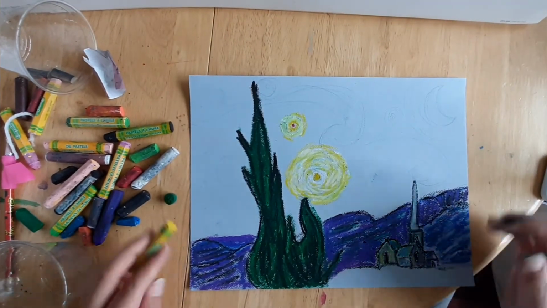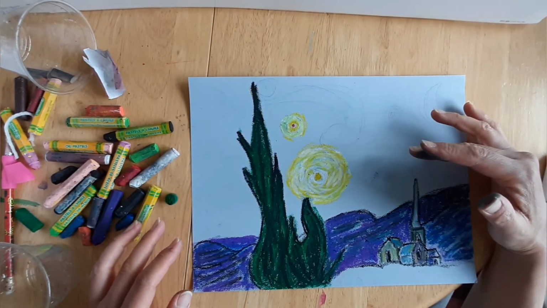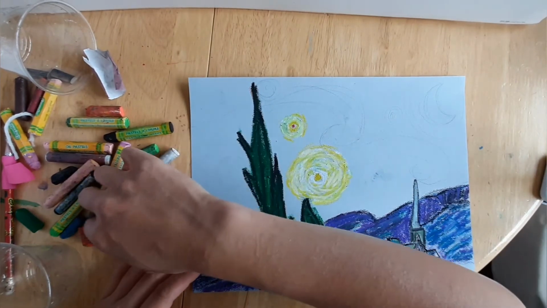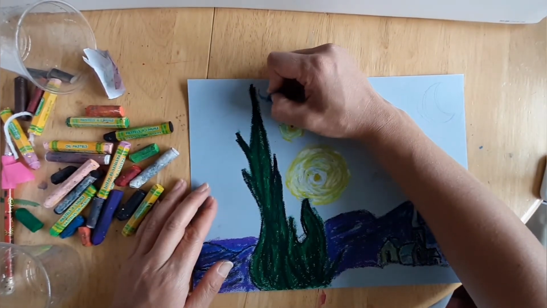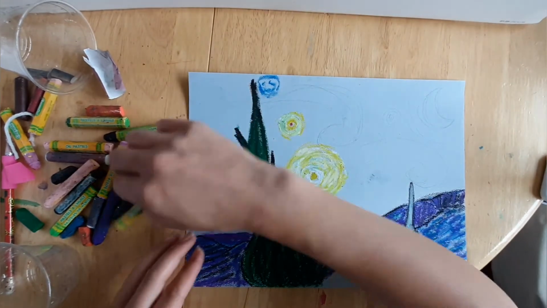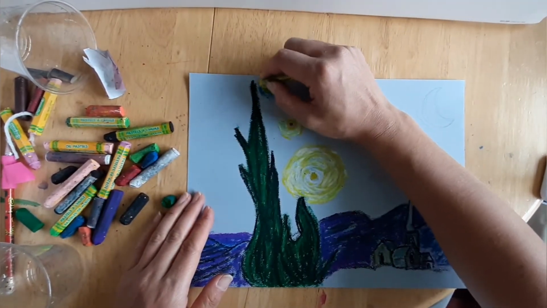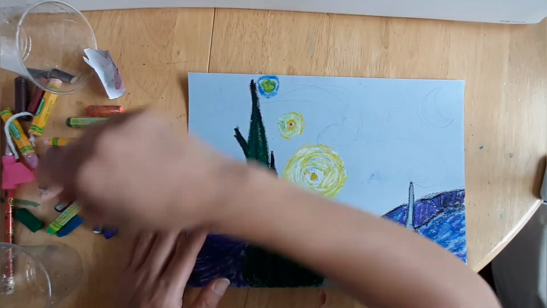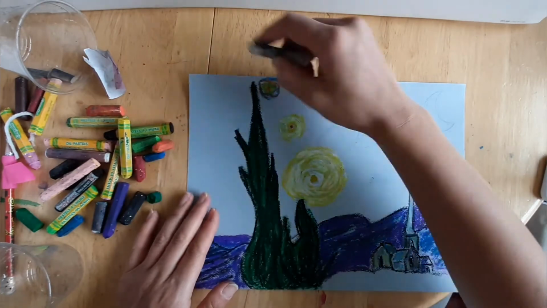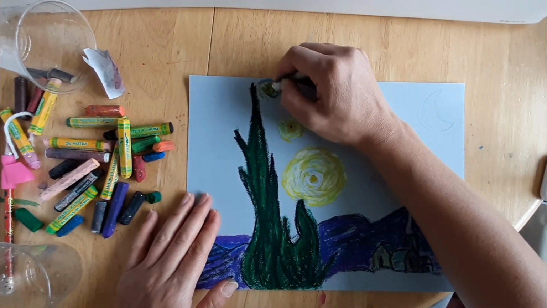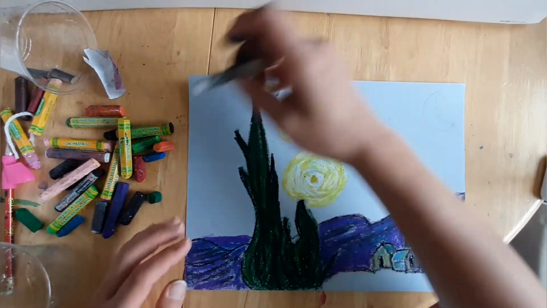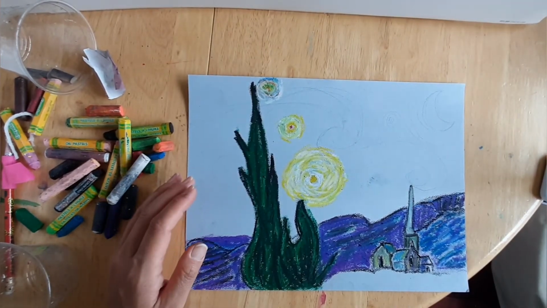Okay, there we go. So go ahead and just continue with your stars. I don't want to spend too much time on it right now. I see some blue here, some yellow, and orange, and white. Okay, so let's go ahead and move to the clouds.